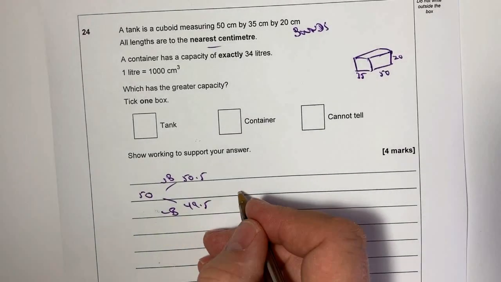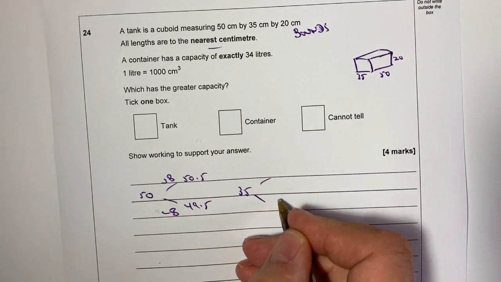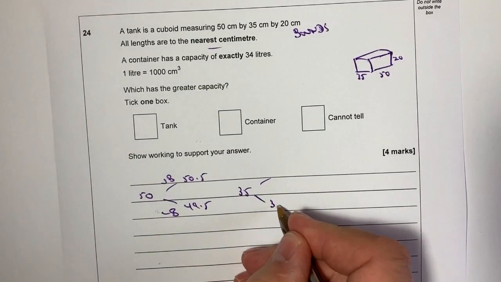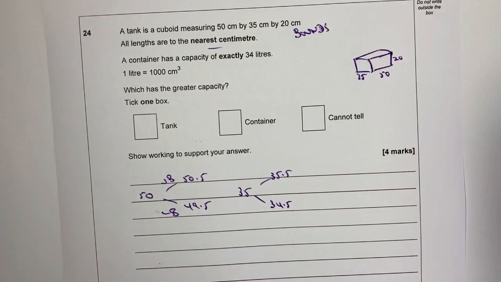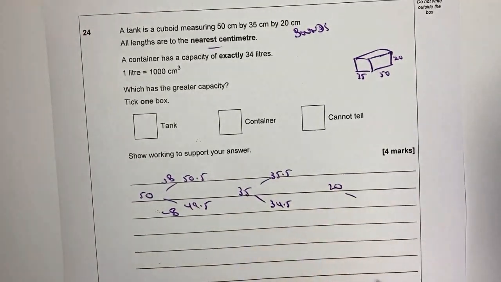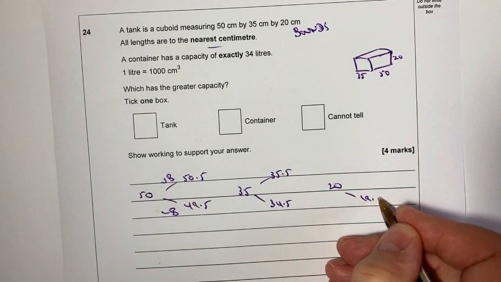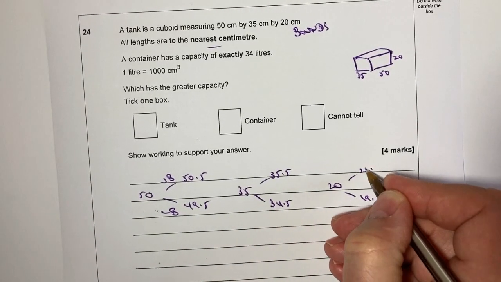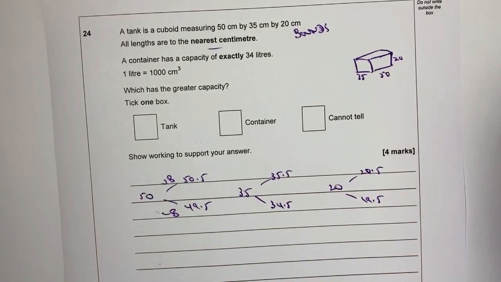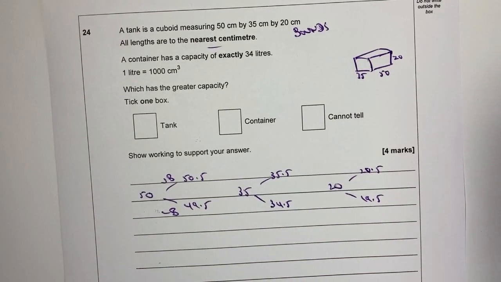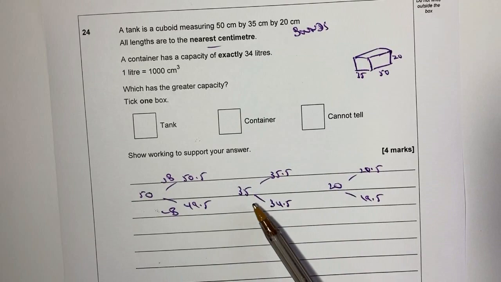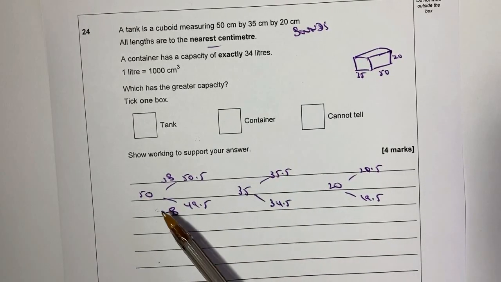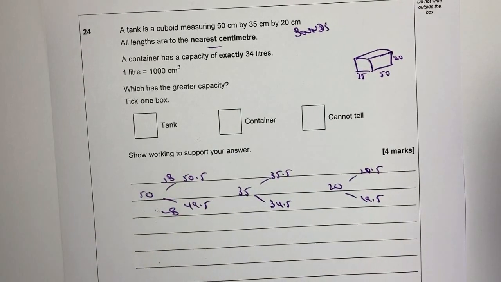For 35, the lowest is 34.5 and the upper is 35.5. For the final dimension, 20, the lower bound is 19.5 and the upper bound is 20.5. Remember, bounds are equal distance: a drop of 0.5 centimetre and an increase of 0.5 centimetre.